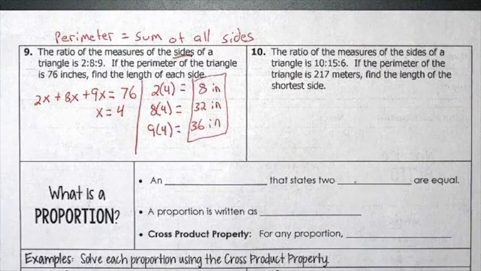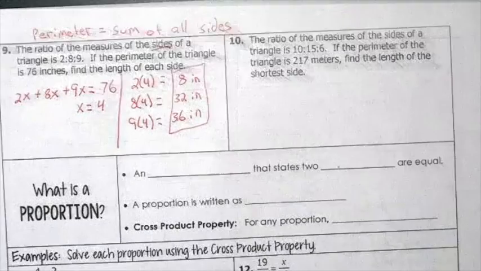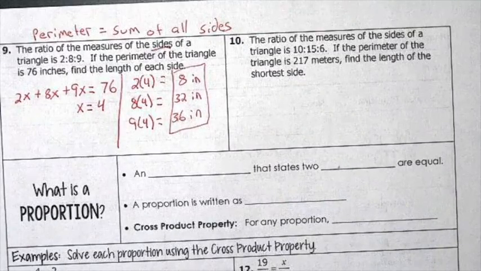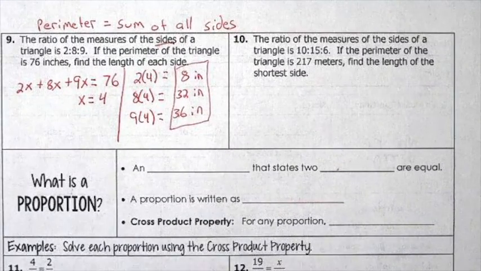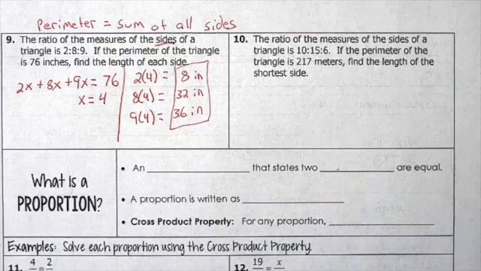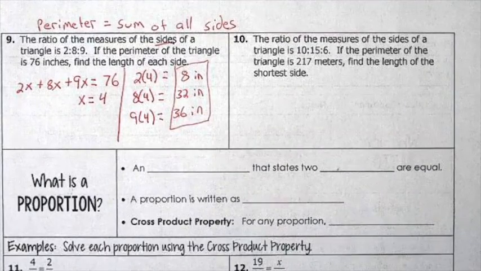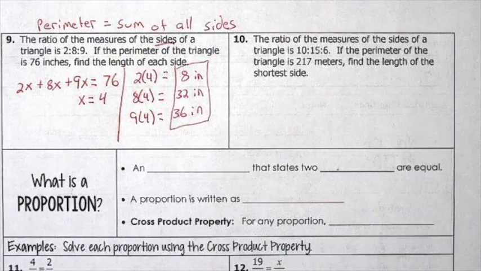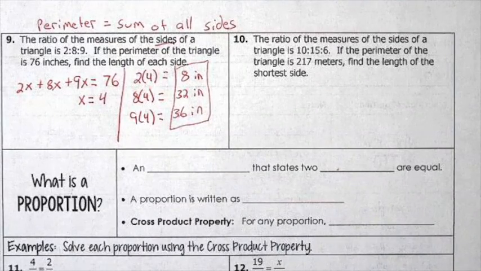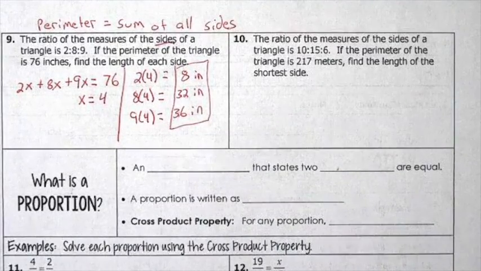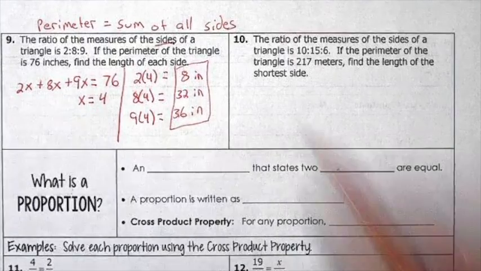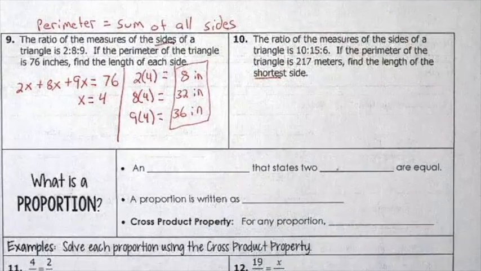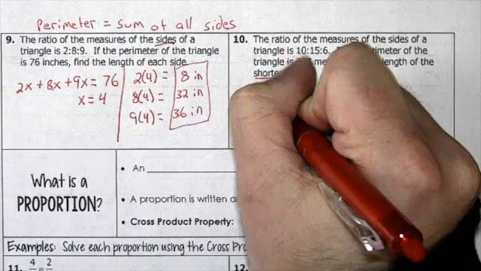So you guys go ahead and pause the video and try number 10. Alright, hopefully you were able to work through that. It says the ratio of the measures of the sides of a triangle is 10 to 15 to 6. If the perimeter of the triangle is 217 meters, find the length of the shortest side.